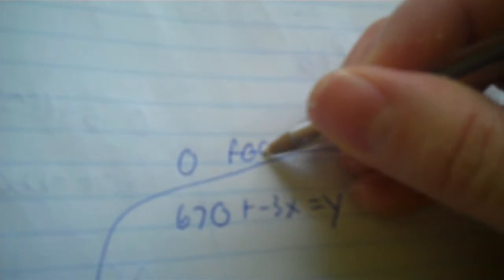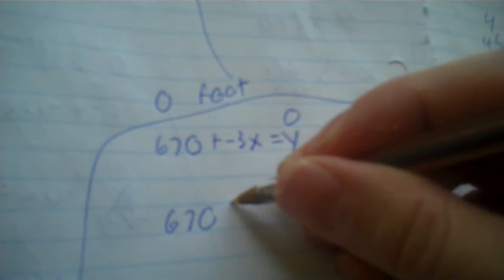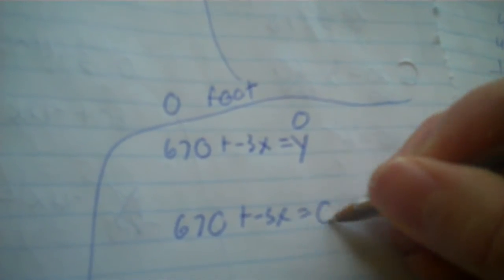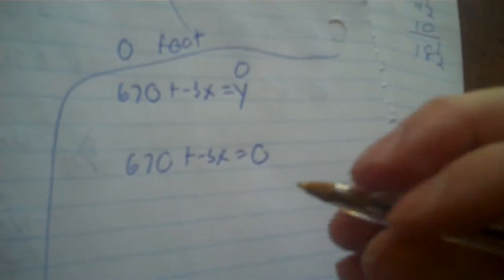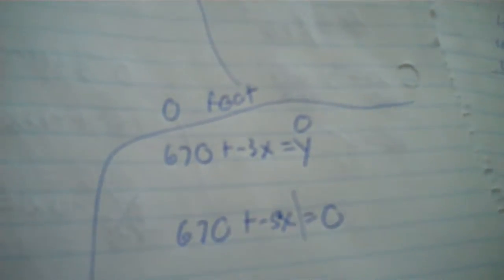And then in the problem, we want to find out how many seconds it takes to get to 0 feet. So put 0 feet. And feet is y, so again 0 goes in for y. So 670 plus negative 3x equals 0. Now we got to solve for the x. You got to get the x by itself. So you have times negative 3, and you're adding 670.